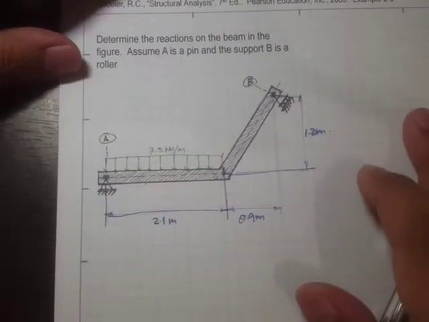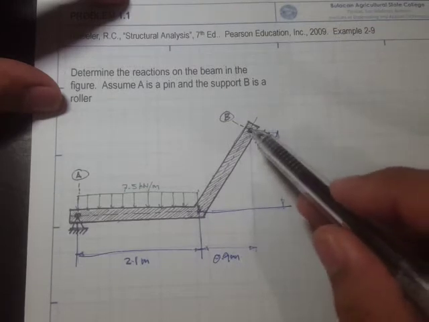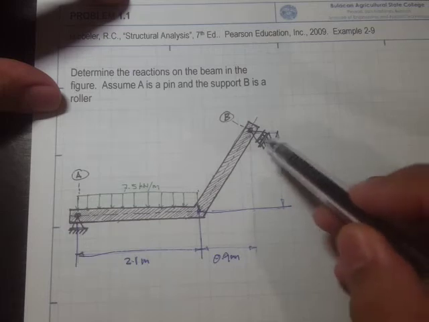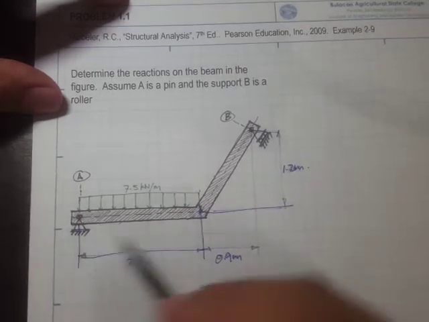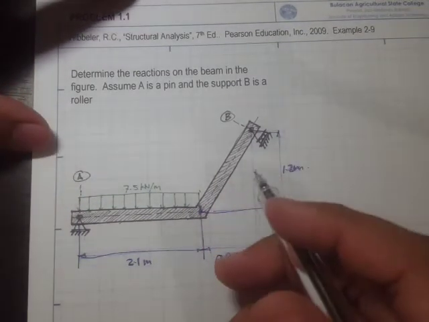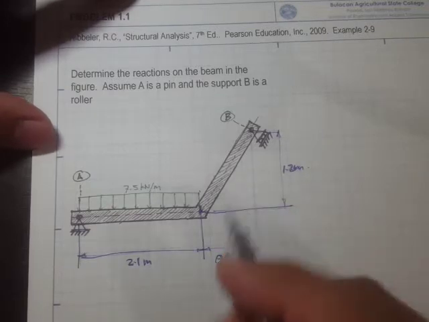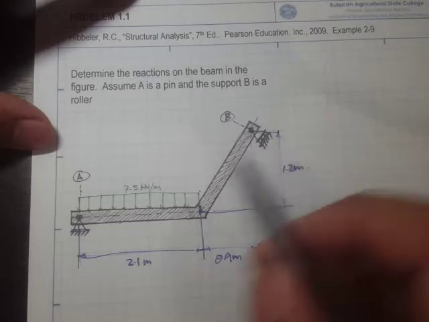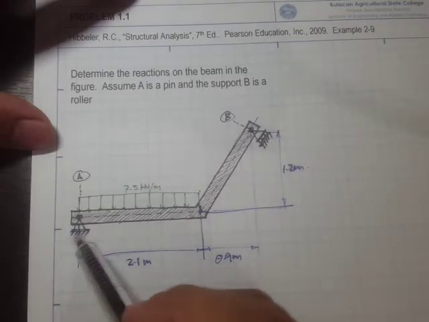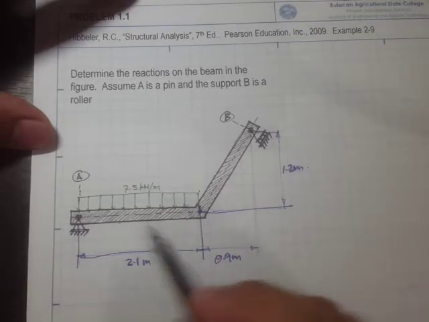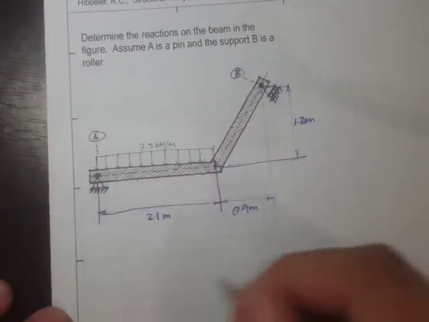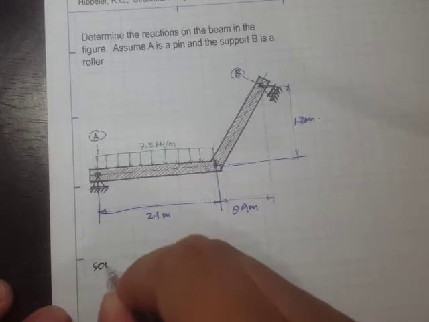So we just have to find these support reactions. What's the magnitude and direction of the support at B and the support at A? Basically, we just have to apply the equilibrium equations. We have to recall the reactions present for these types of supports, and also the idealizations of the loads.